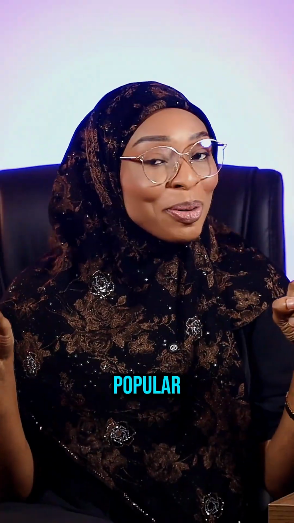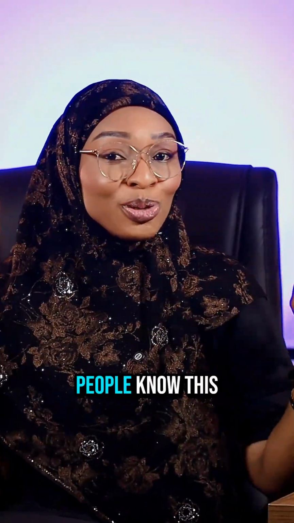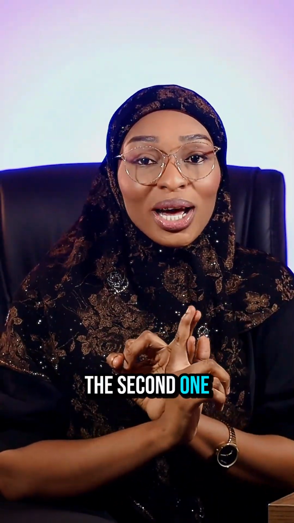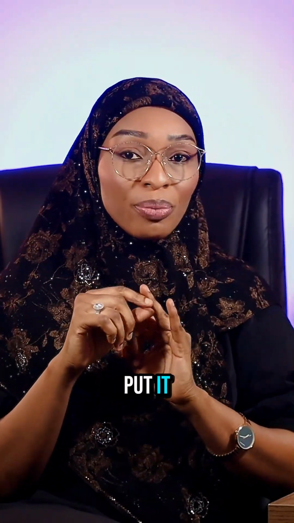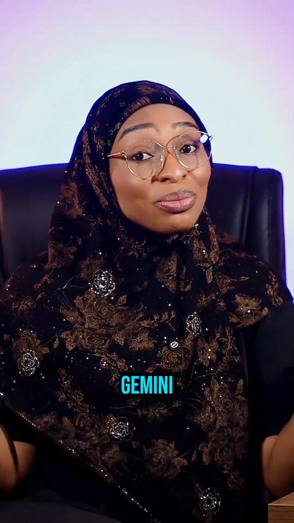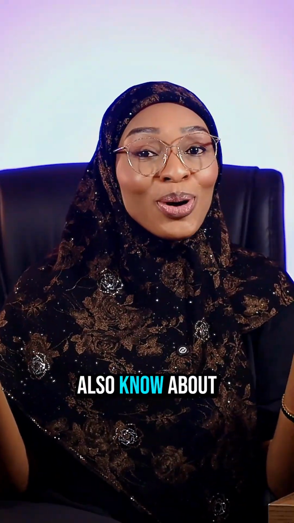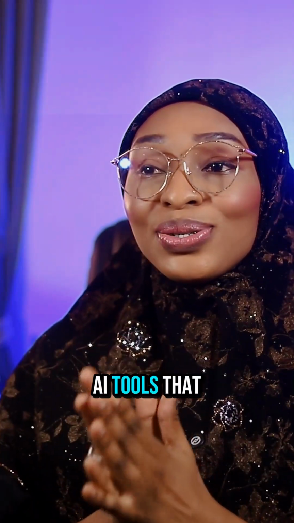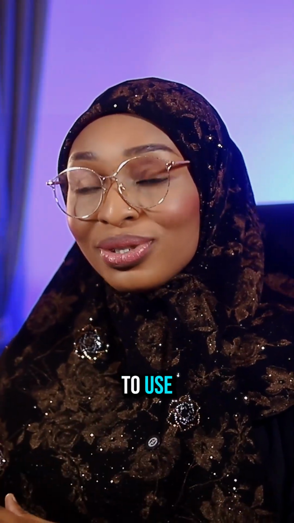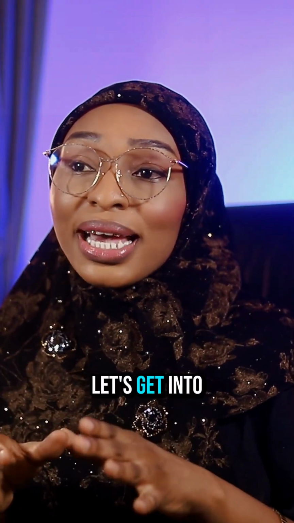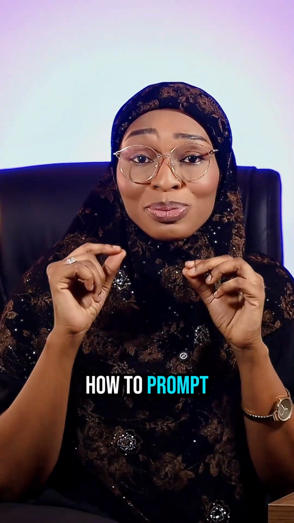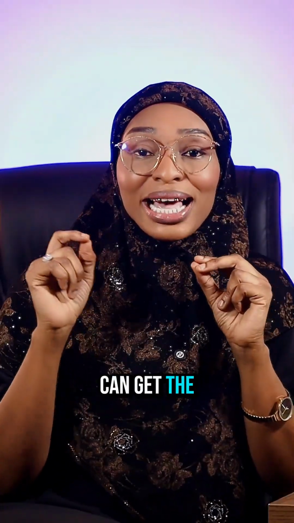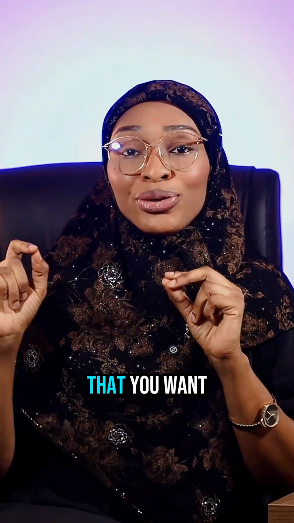These are 3 types of AI tools you can use to generate information for yourself. The first one is the most popular, of course, ChatGPT. A lot of people know this one. The second one is Claude AI. And the third one is Google Gemini. I know a lot of people also know about this. These 3 are AI tools that I personally love to use, right? And so let's get into how to prompt properly so that you can get the accurate information that you want.